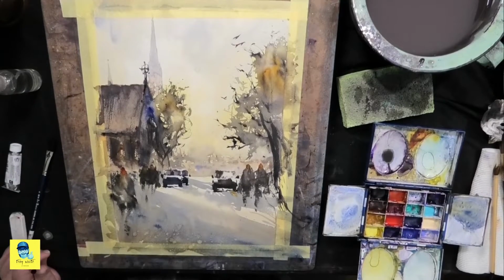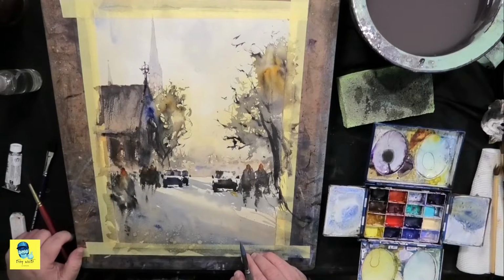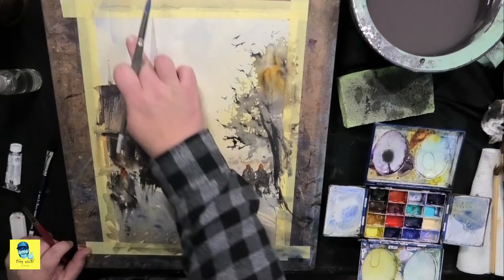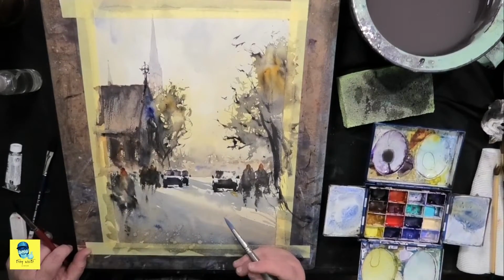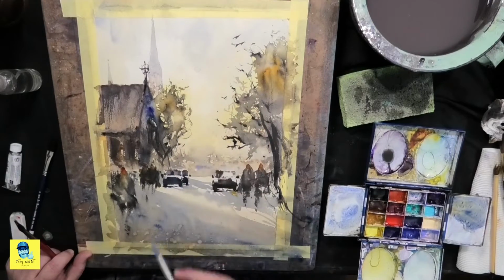Bits of dry brush, little bits of maybe some colour on the figures. I'm even going to invent a little telegraph pole, I think, just to get some nice thin calligraphy marks going across the top there. That'd be good.